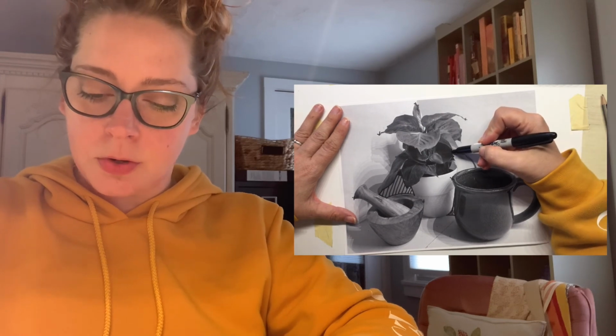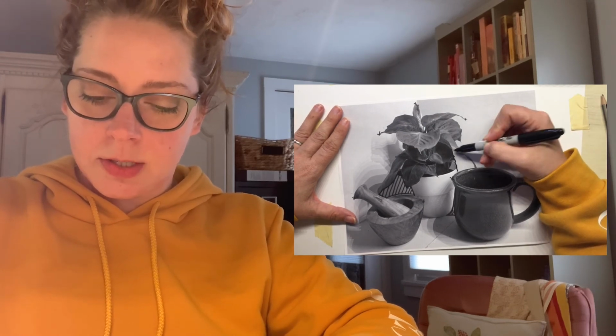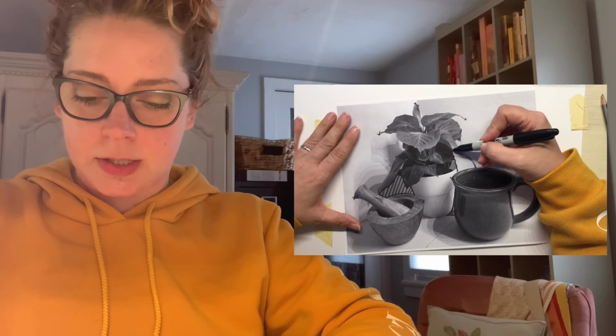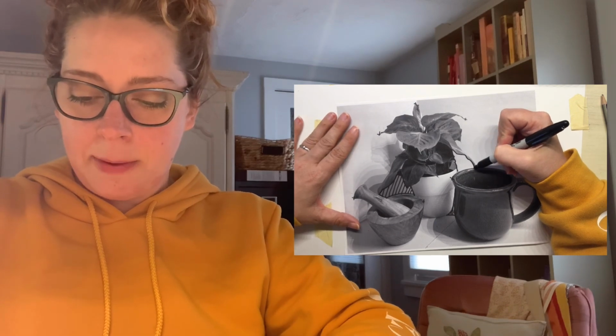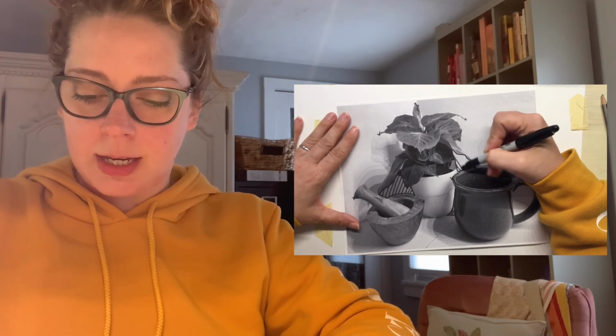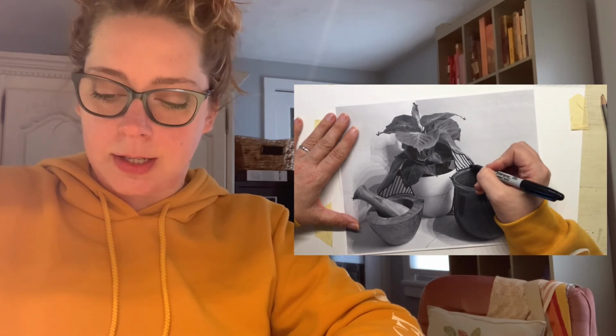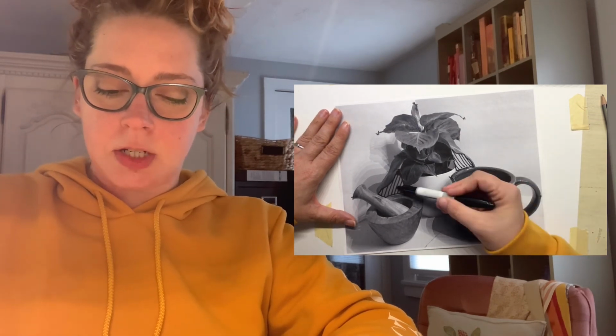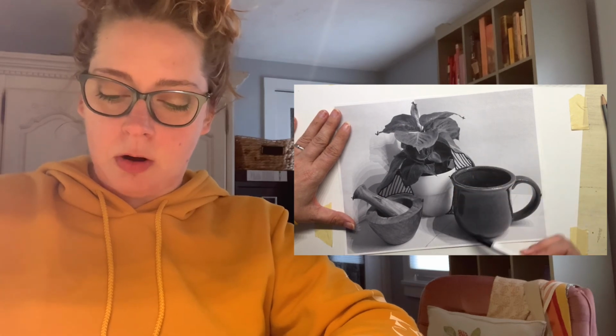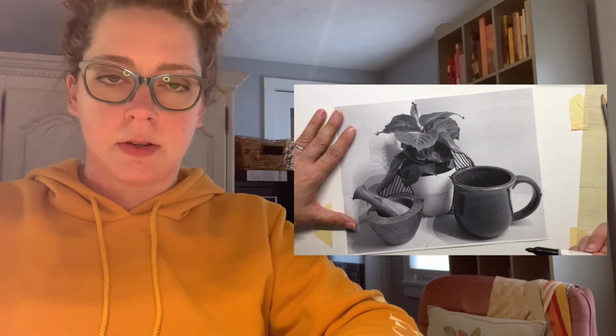So if I were to draw and continue to draw this still life, I would be looking at the still life and then paying attention to the negative spaces. Of course, I wouldn't be putting lines in, folks. This is so that you can see it. But I would be paying attention to the negative spaces around and between the objects, okay?